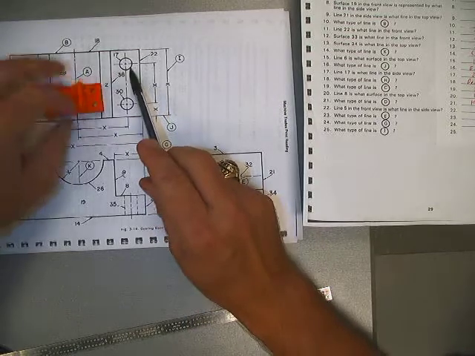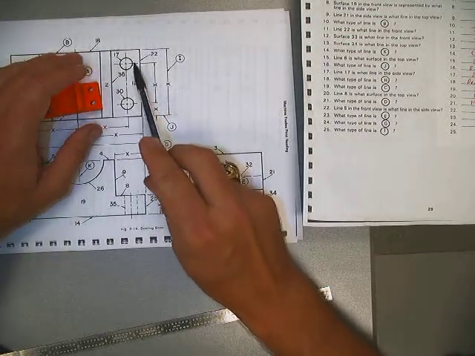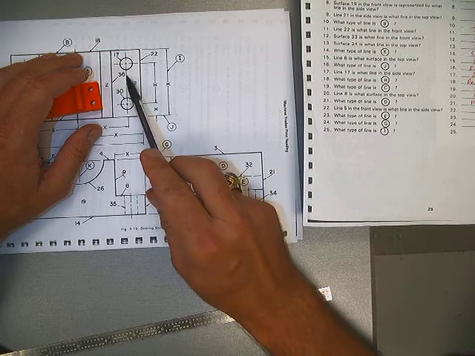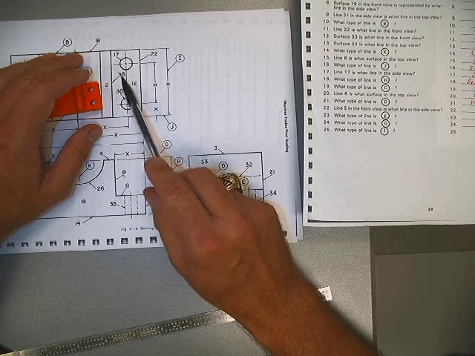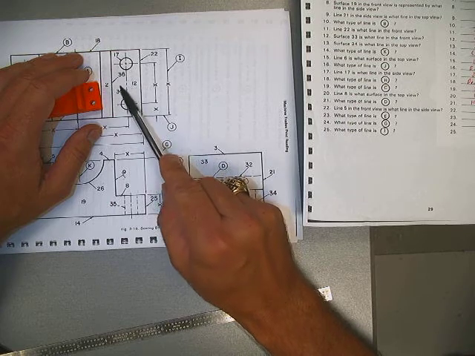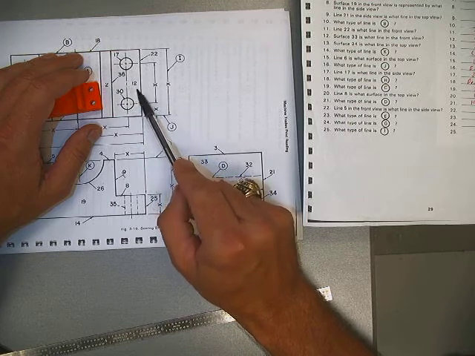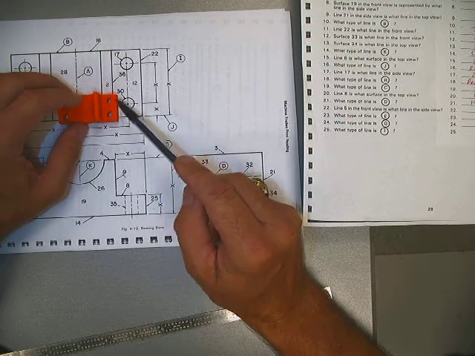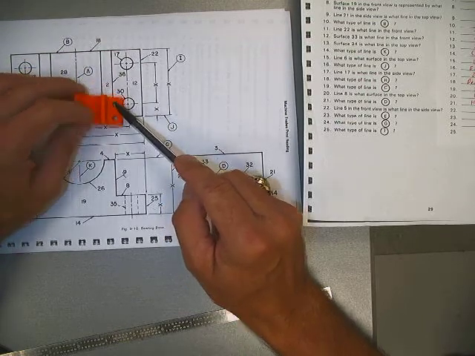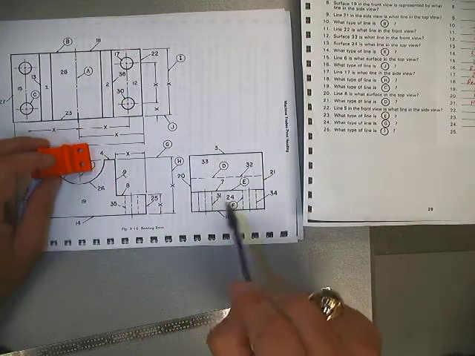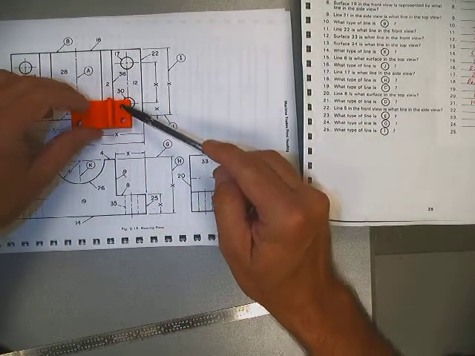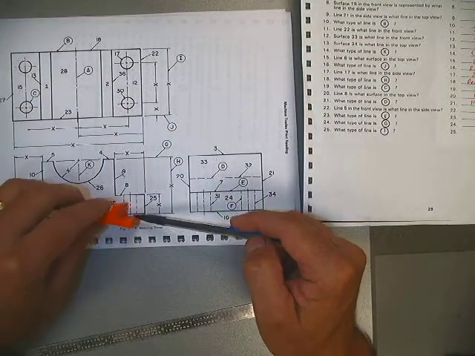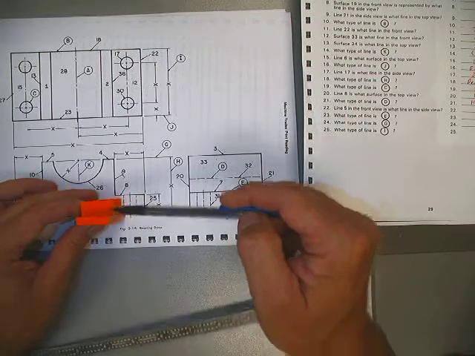All right. Our next question, line 17, is what line in the side view? Line 17 is right here. It is a hole. And remember, a hole is represented by a circle, which by definition is a line that does what? It is a single line that is the same distance from the center at every point. Very good.